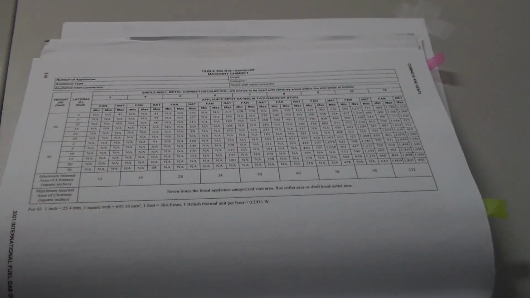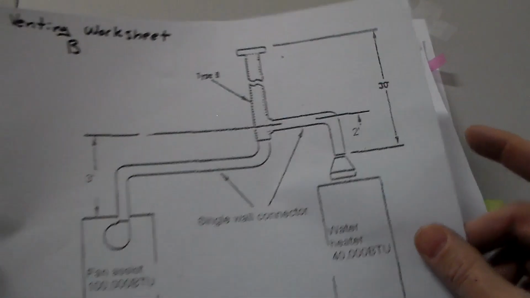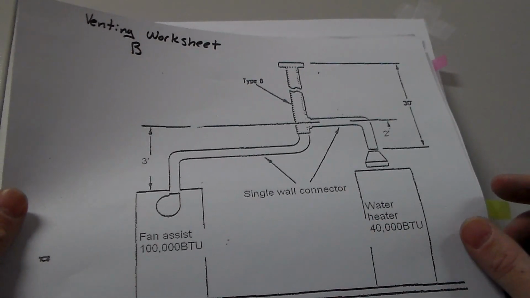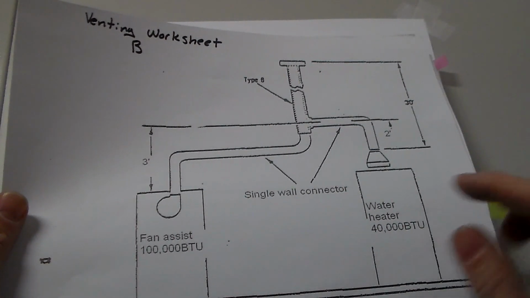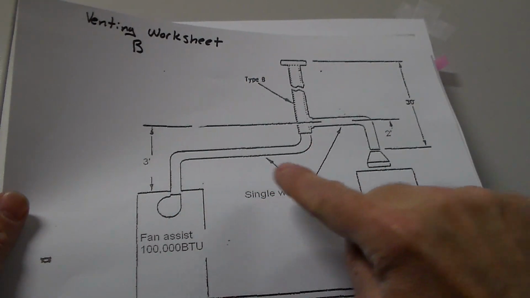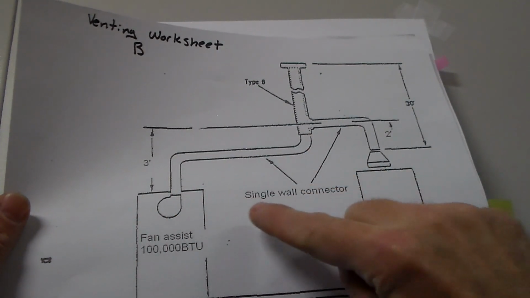masonry single wall. So what do we mean by single wall connector, B vent connector, and so on? Like right here I have a system and it's got a B vent, and then the connector, what we call the vent connector, is single wall.